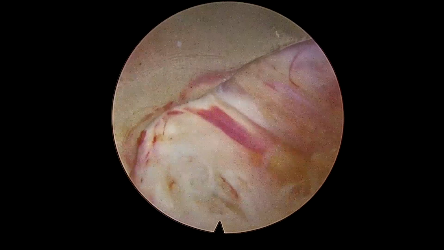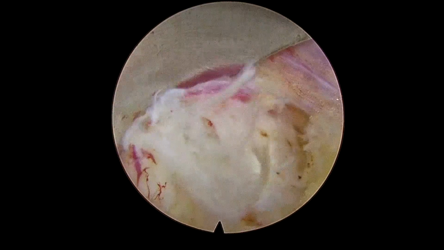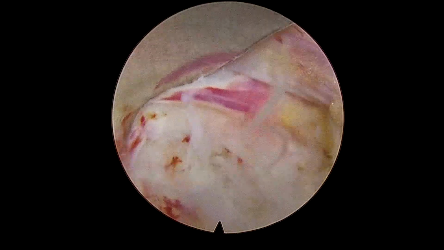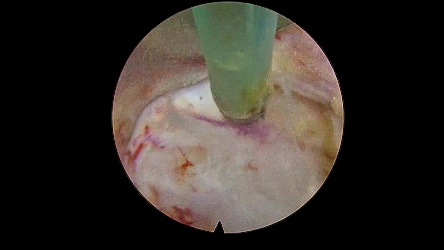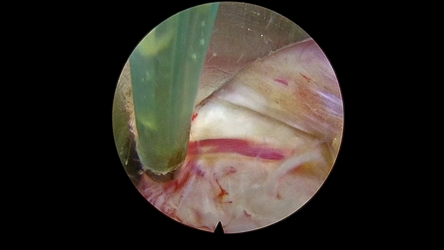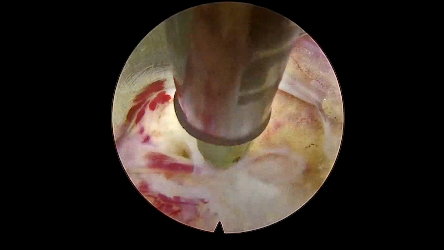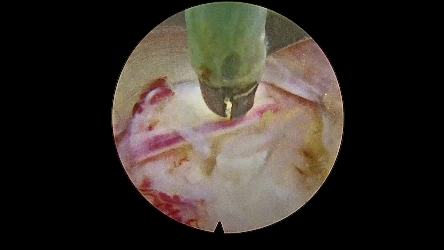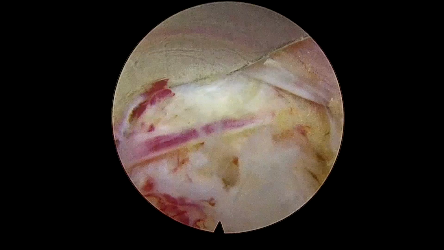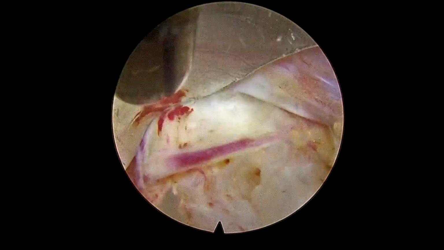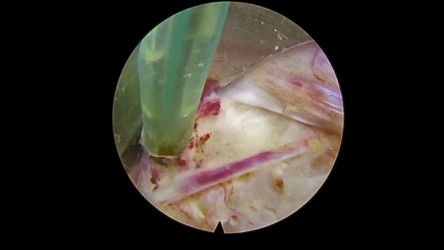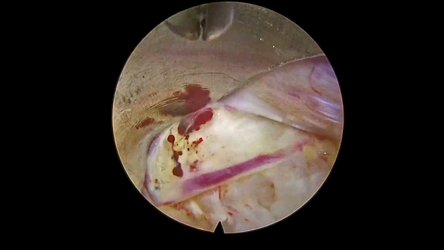So these are some free fragments which are coming out of the disc space. So again, achieving hemostasis is very important. Once the epidural vessels start bleeding, it becomes very difficult to control them. So it is always advisable, whenever you see them, coagulate them.